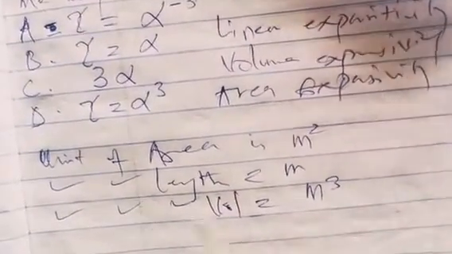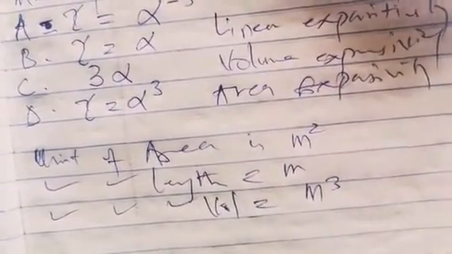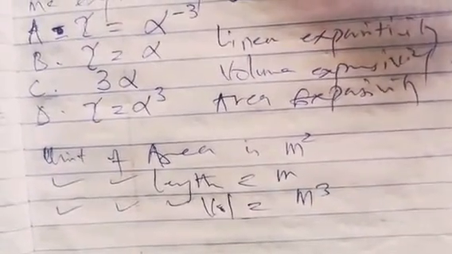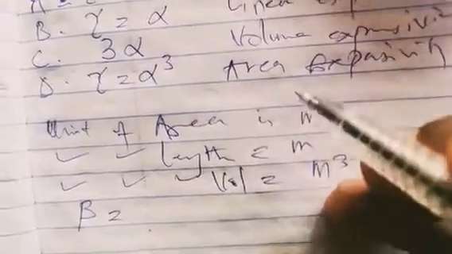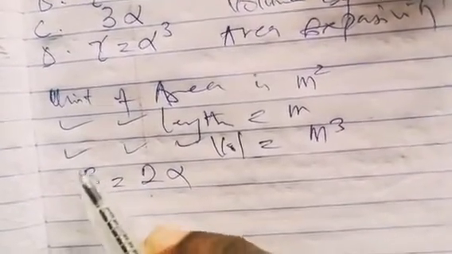So if the unit of length is meters, then linear expansivity is an expansion that takes place in terms of length. Meanwhile, if the unit of area is meter square, then area expansivity, which is beta, instead of saying squared, uses the power to multiply the linear expansivity, so it's 2 times linear expansivity.